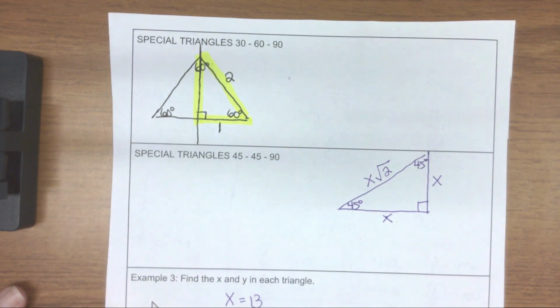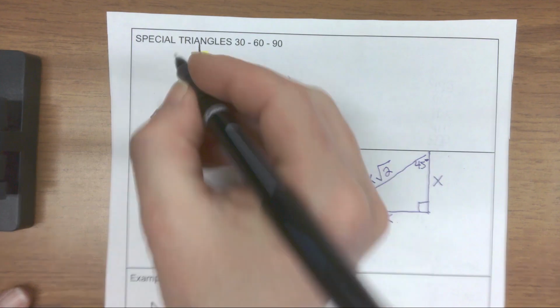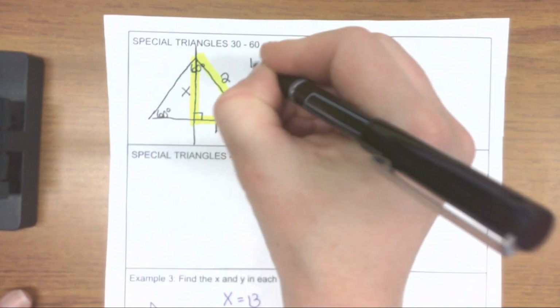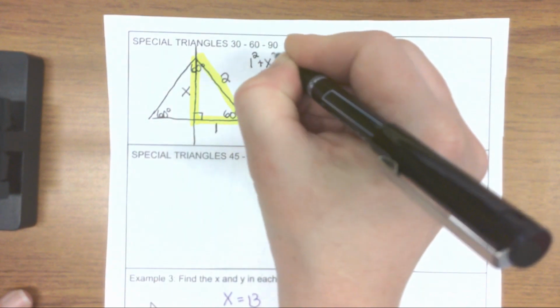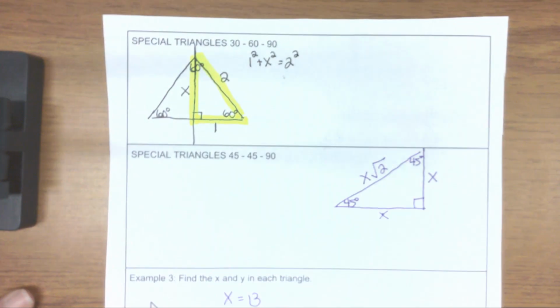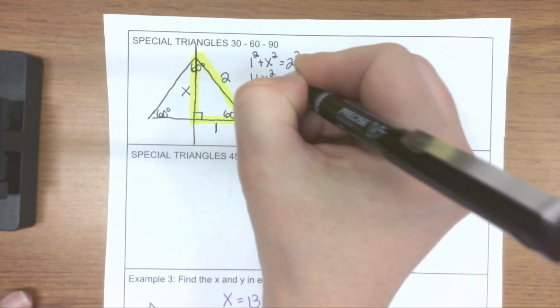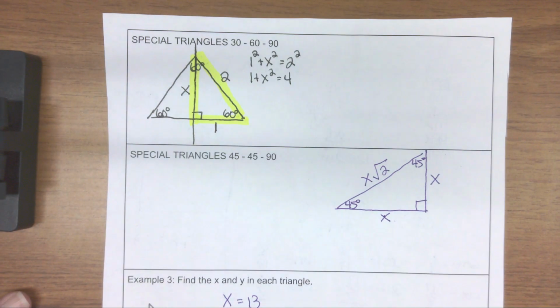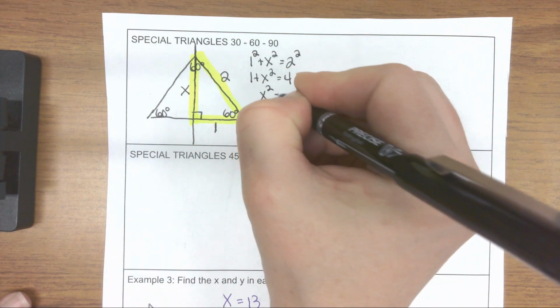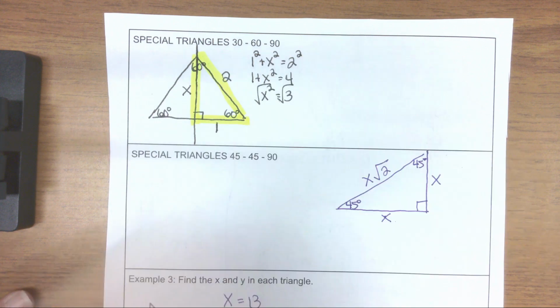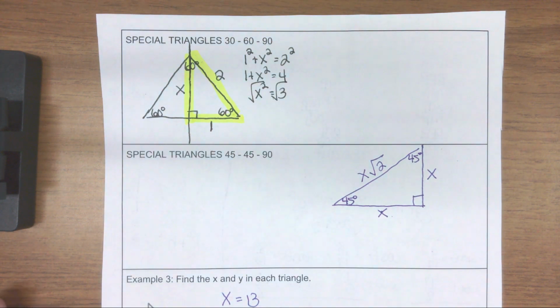And if I used Pythagorean theorem, let's use Pythagorean theorem to find this piece. We would take 1 squared plus x squared equals 2 squared. So 1 plus x squared equals 4. So x squared equals 3. This x is the square root of 3. Okay. So here's what this means for us.